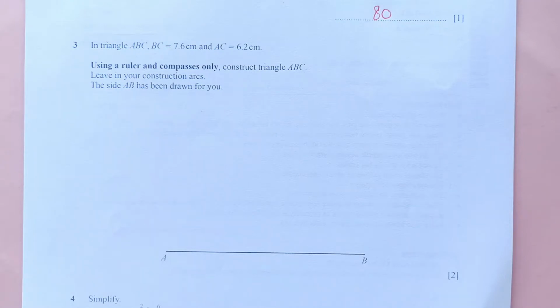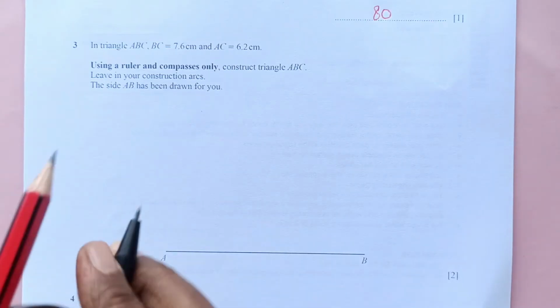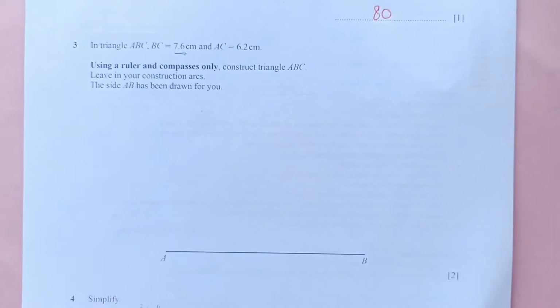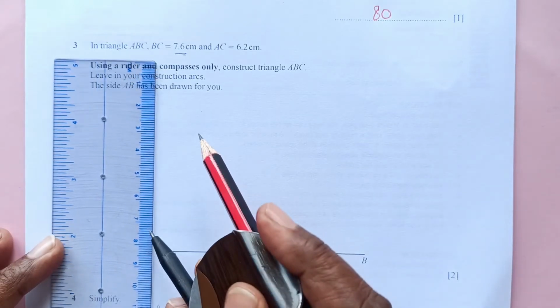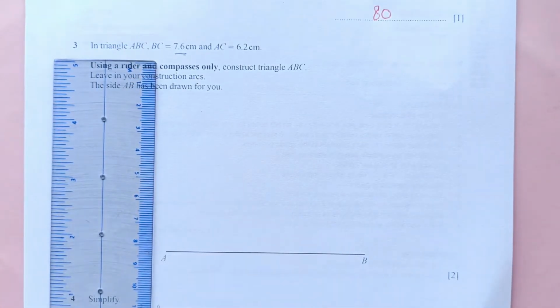For BC, I have to draw a line from here taking B as the center. How much is that? BC is 7.6, right? So 7.6 we can take from here. 7 is here, 5, 6.